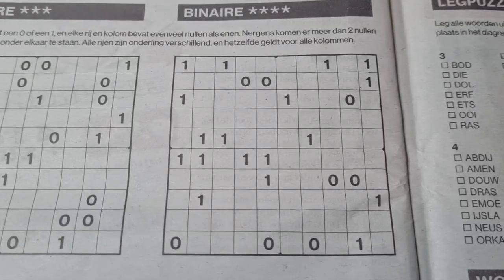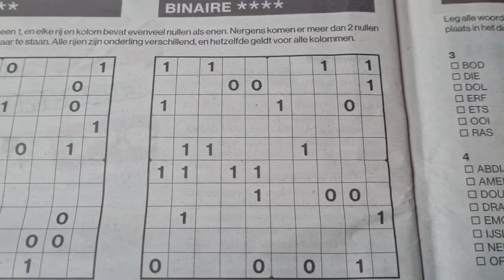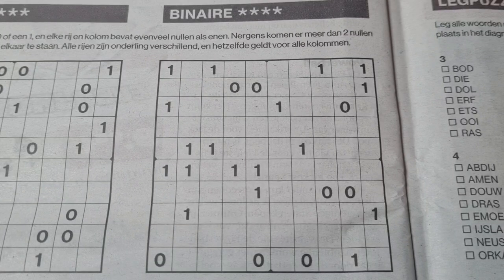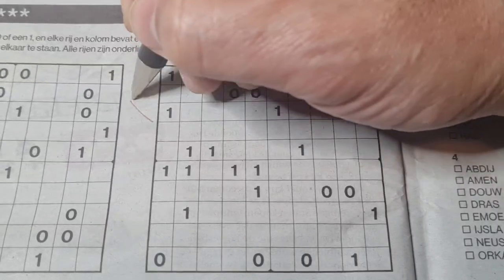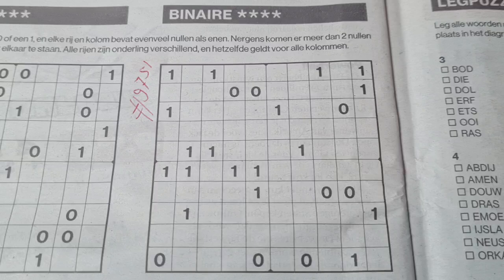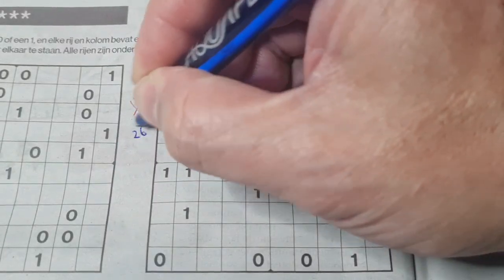Binary puzzle number 9751. And before I start, I always count up printed digits. 26. This one has 26 printed digits.